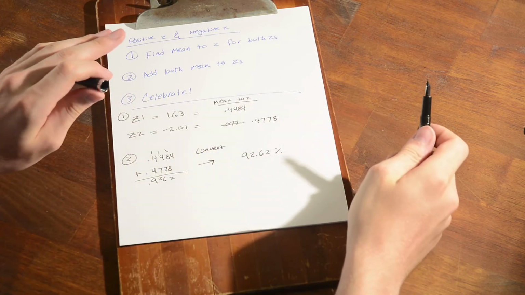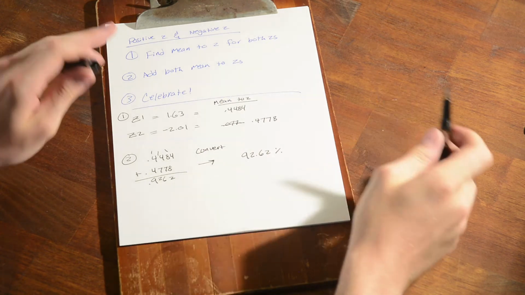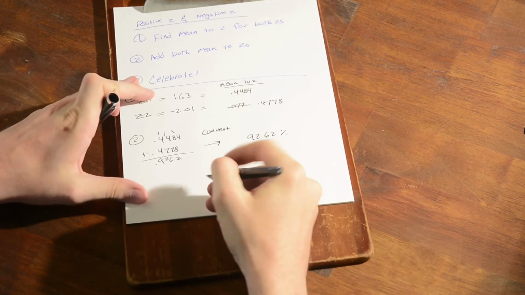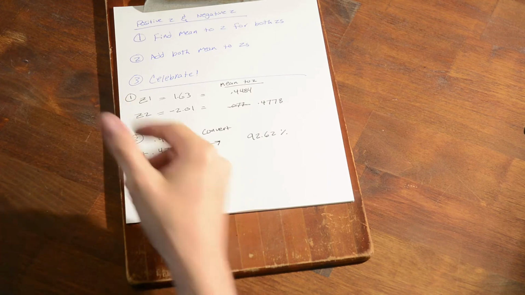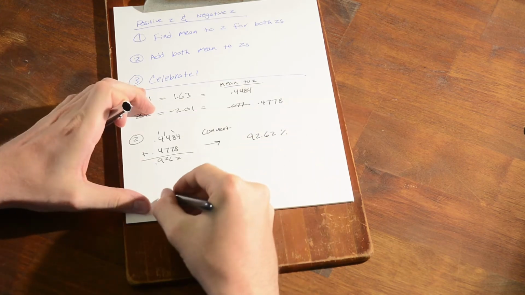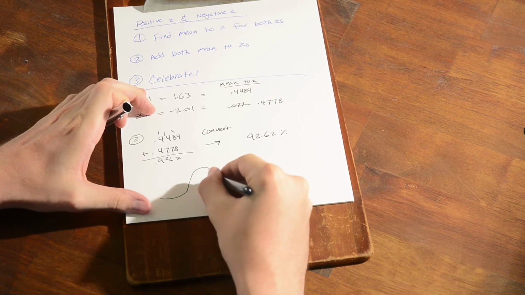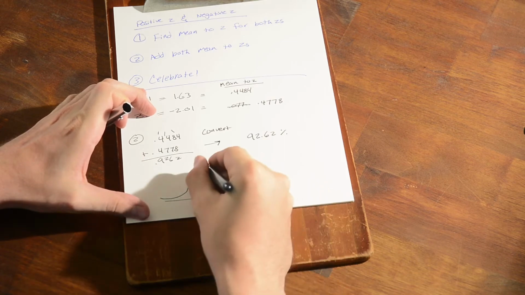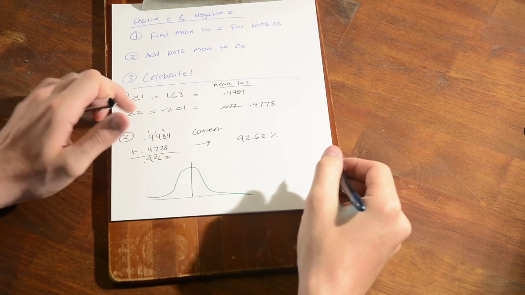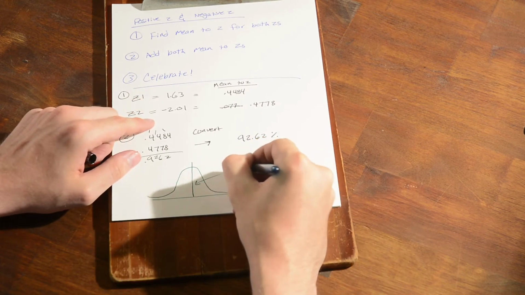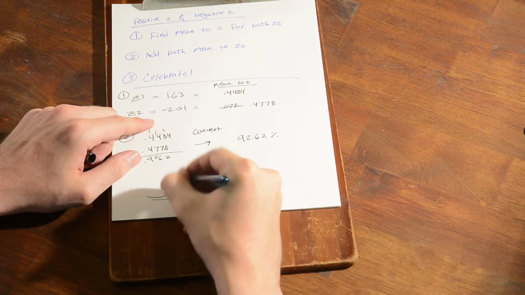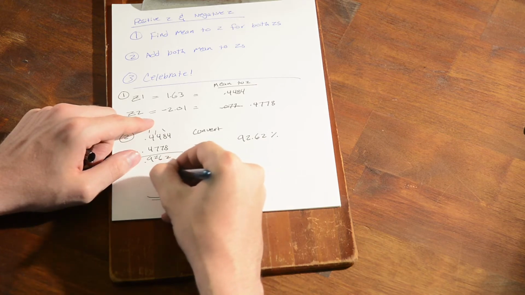Now, when we're talking about proportion, our proportion isn't negative. Let's use green here. When we're looking at our distribution, that's an okay drawing, close to normal. This half is equal to 0.5000, and this half is equal to 0.5000.